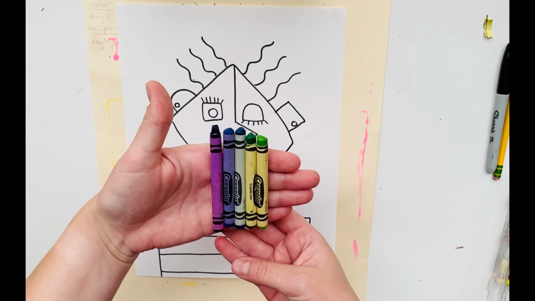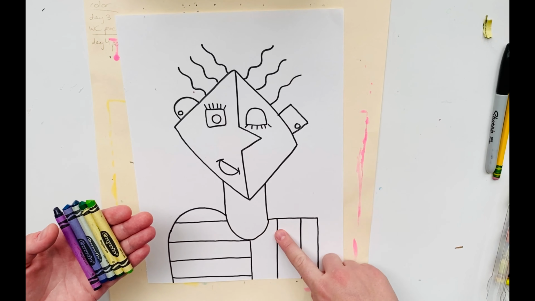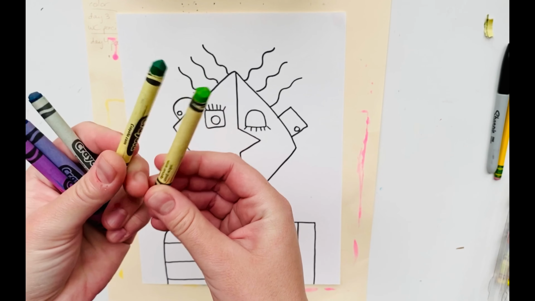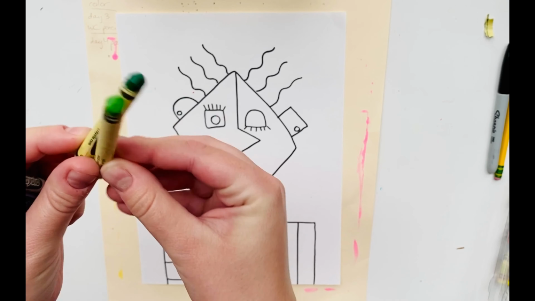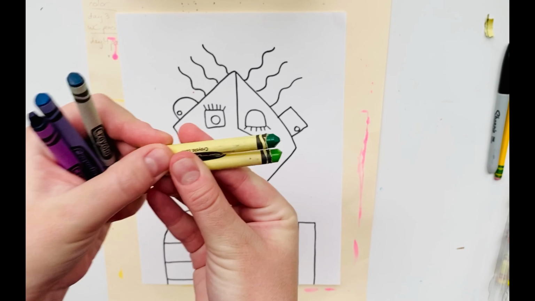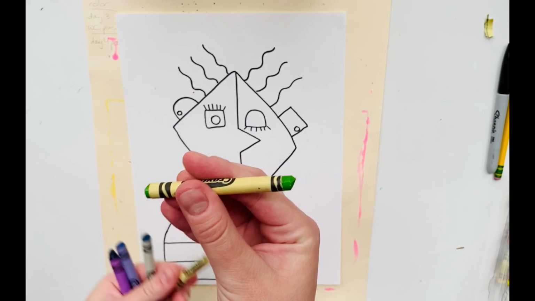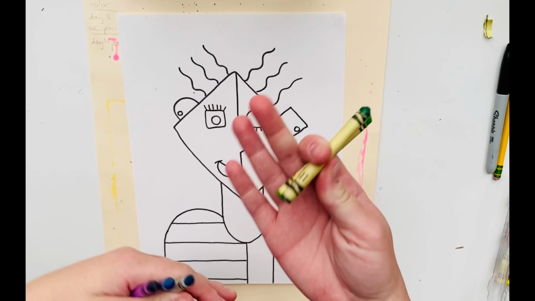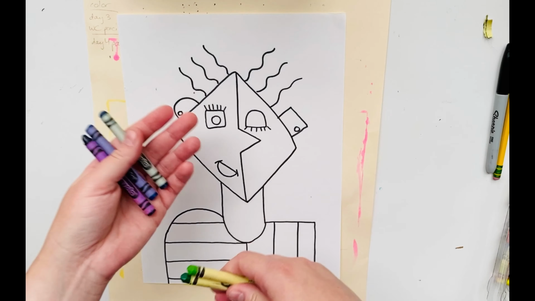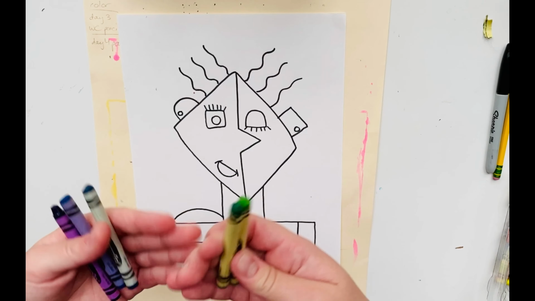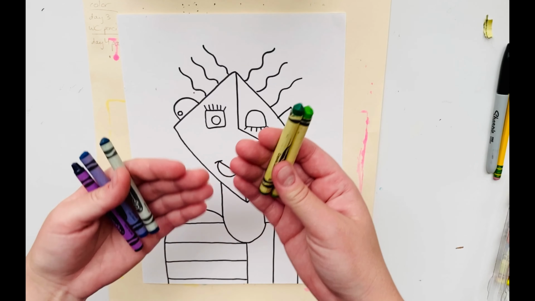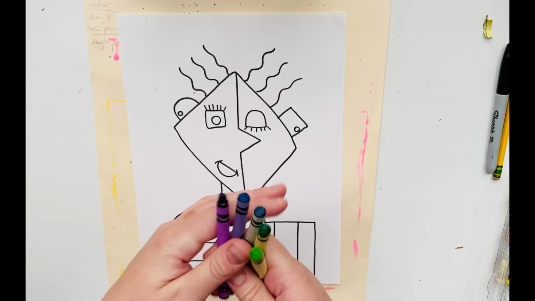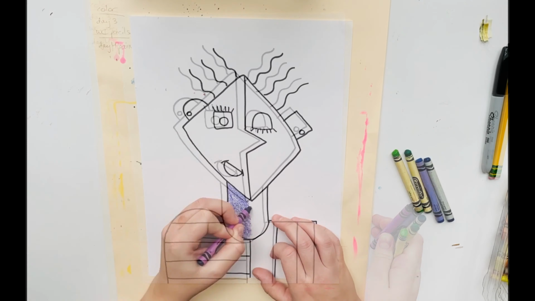So what I'm going to do is start coloring the face and the neck and the shoulders of my person. Now you might notice that your crayon pack has different shades of the same color. So for example, this is green, but this is a dark green, and this is a light green. Okay, now you can use both of these if you're using cool colors. You can use a light blue and a dark blue, a light purple, a dark purple, a light green, a dark green. They're all the same color, they're just different shades of that color, light or dark. So it's okay to use those colors. So I'm going to start coloring my picture, and I'll meet you back here in a minute.